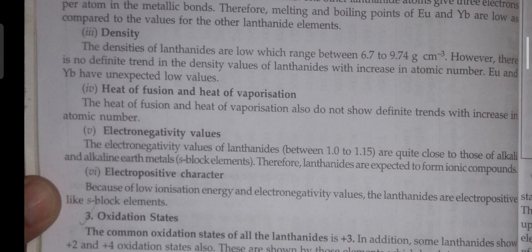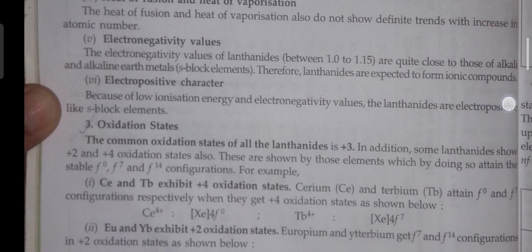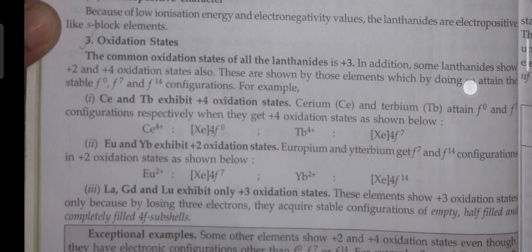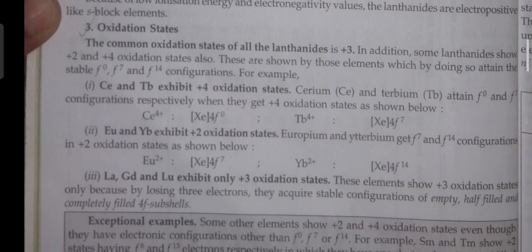The electronegativity values of lanthanides, between 1.0 and 1.15, are quite close to those of alkali and alkaline earth metals. Therefore, lanthanides are expected to form ionic compounds. Electropositive character: because of low ionization energy and electronegativity value, the lanthanides are electropositive like s-block elements. Oxidation state: the common oxidation state of all the lanthanides is +3.